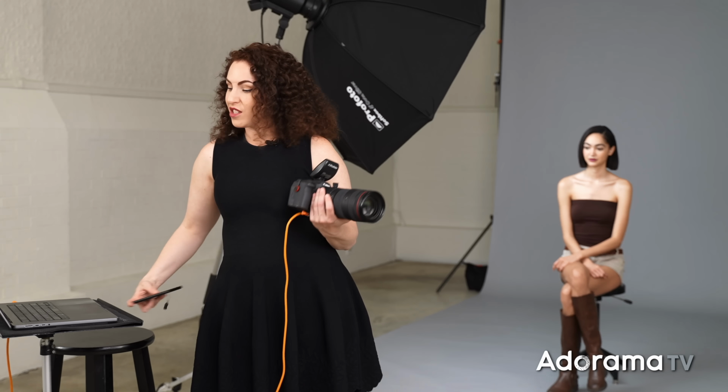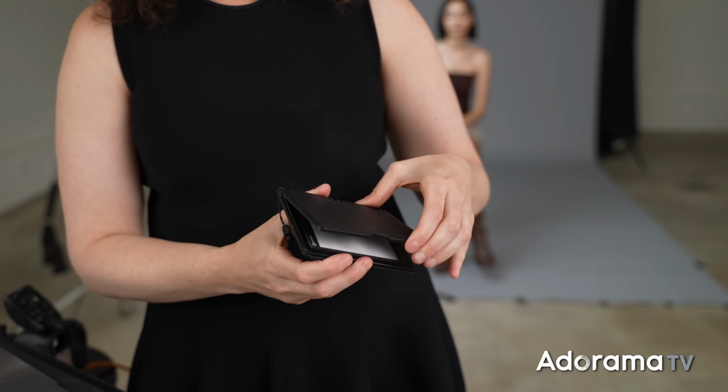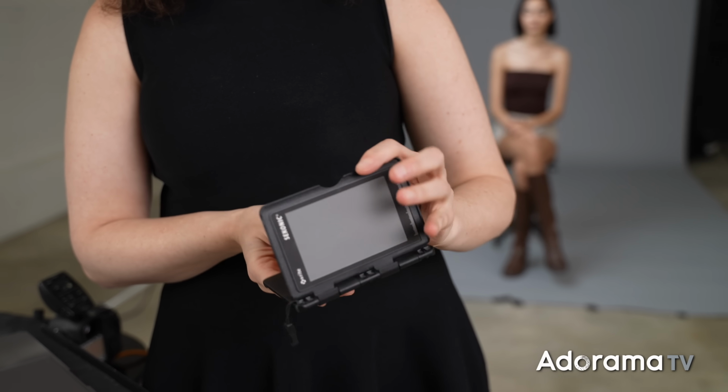So again, you can do this with tethering, or you can bring up a histogram on the back of your camera when you're reviewing your image. So now what I'm going to do is try to take a little bit of guesswork out of the equation by using a gray card. I'm using the Calibrite color checker.